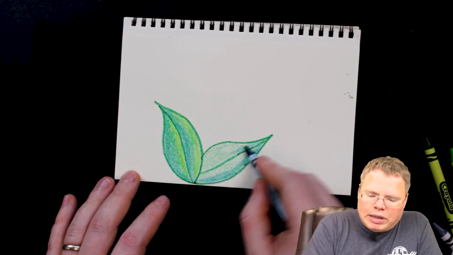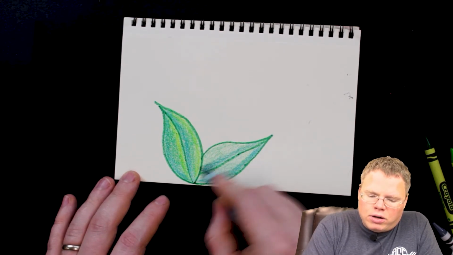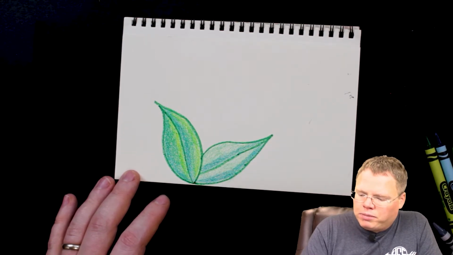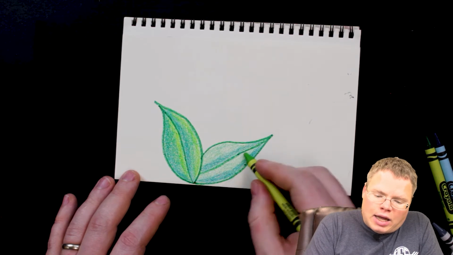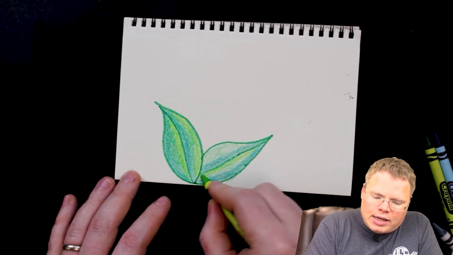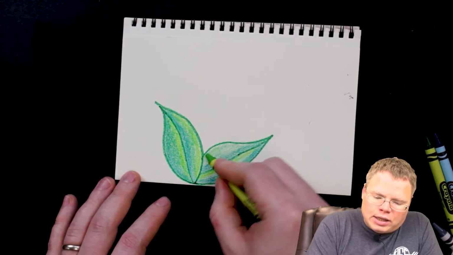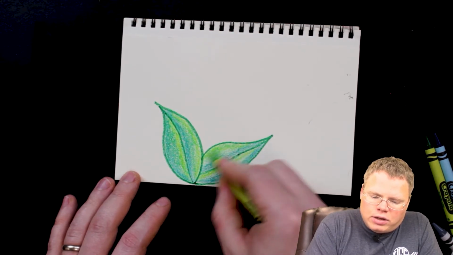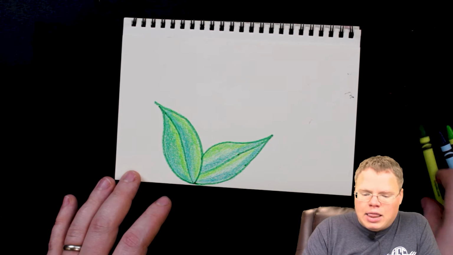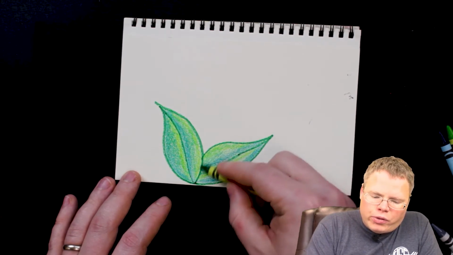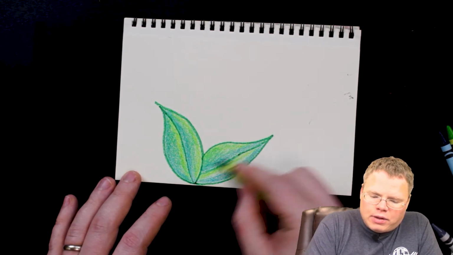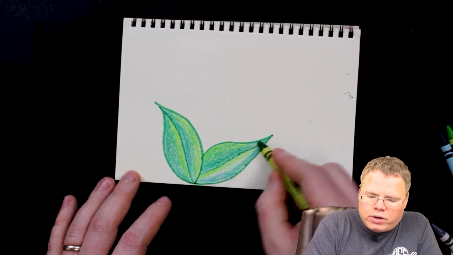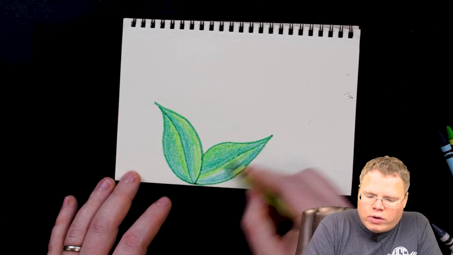And I'm just kind of blending those colors together so that I have the shadowed side, the dark side, bluer, and then the highlighted side, the side that the light is shining onto, is lighter. And then go back over the whole thing again and blend those colors into each other with my regular green again.